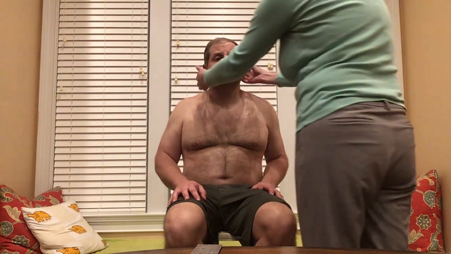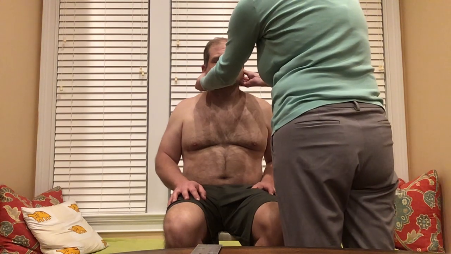Moving on to Mark's ears, I'm going to assess for shape, position, size, symmetry. I'm going to palpate the pinna and tragus for any nodules or tenderness. I'm going to use the otoscope to assess Mark's auditory canal and tympanic membrane. And we'll assess cranial nerve 8 with the whisper, the Weber, and the Rinne test.